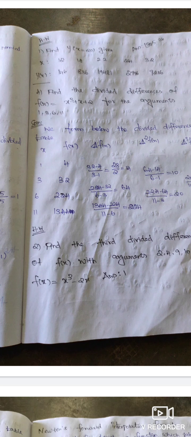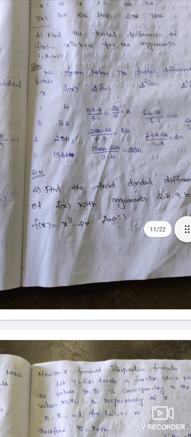Now we substitute x is equal to 1 in the function f of x. We get 1 cube is 1, so 1 plus 1 plus 2 we get 4. And next we substitute x is equal to 3. We get 3 cube plus 3 plus 2, so 32. Next we apply x is equal to 6. We get 6 cube plus 6 plus 2 is equal to 224. Next x is equal to 11. So 11 cube plus 11 plus 2 is equal to 1344.